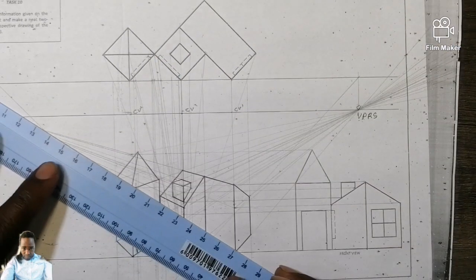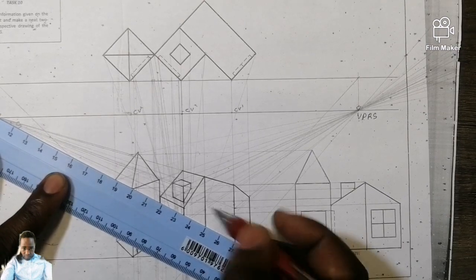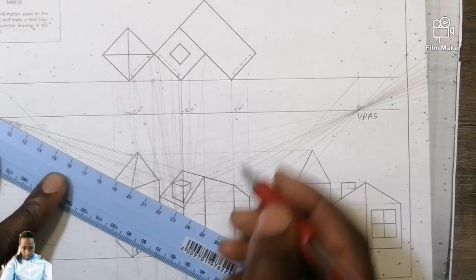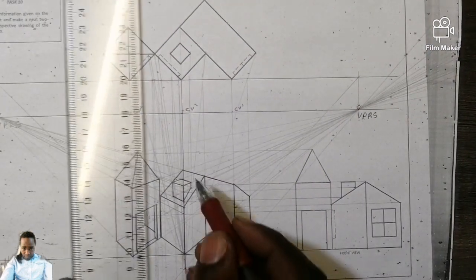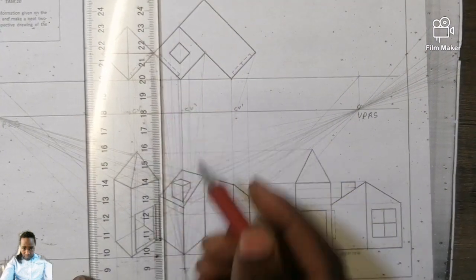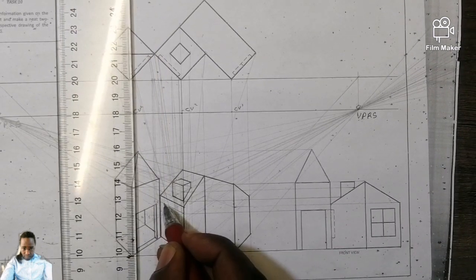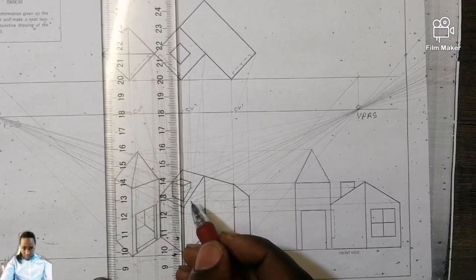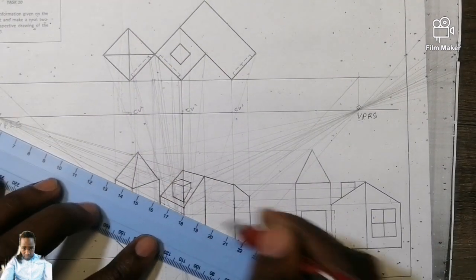Then from there it goes to the vanishing point of your left hand side. There it goes. So come and retrace it, it is this one. So I've got a point there, which is this one, and I'm having a point right there. So have it solid.